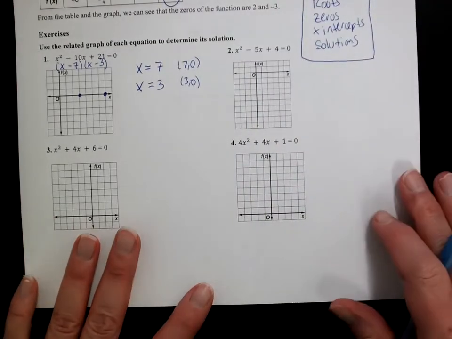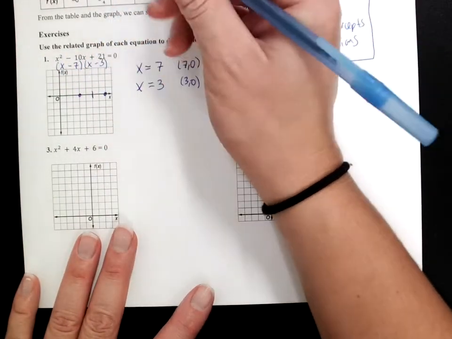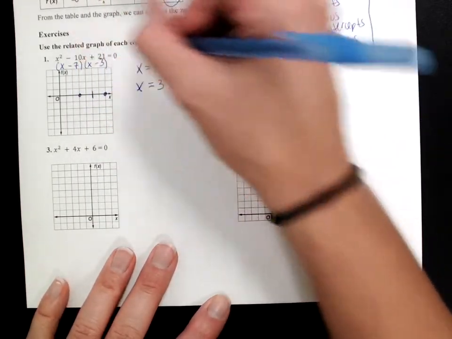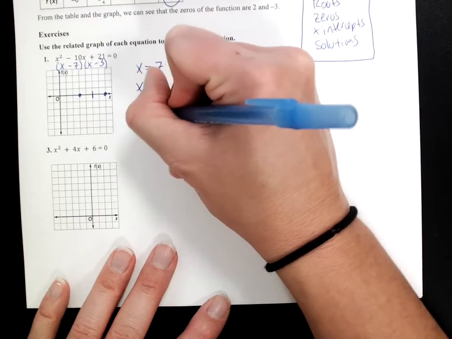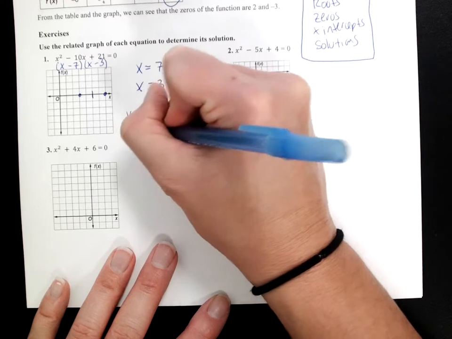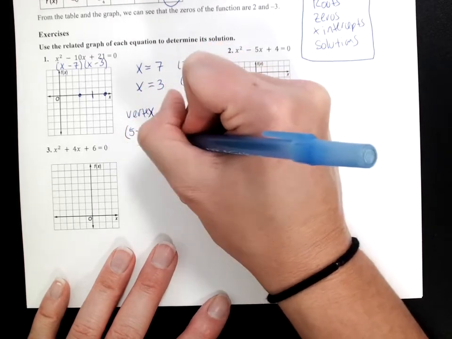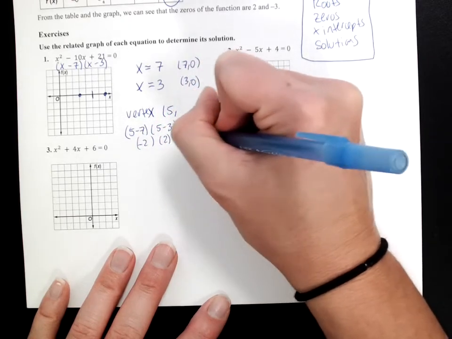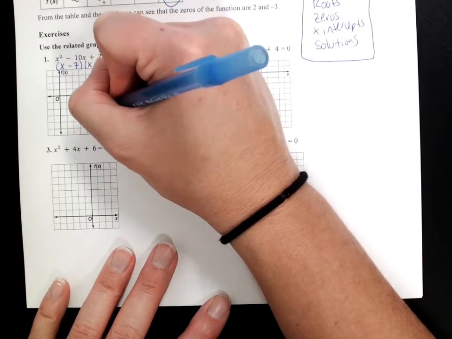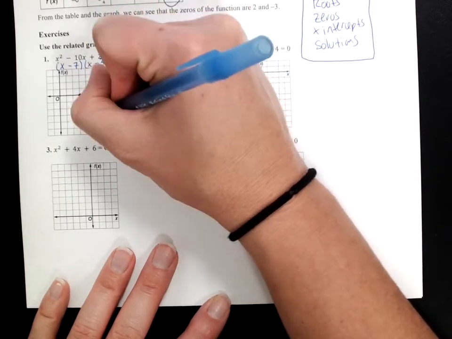Either one, okay. And then again, if I was going to finish graphing it, I know the vertex would be here in the middle. What's between 3 and 7? Well, that's 5. Plug 5 in to find the vertex. It's going to be 5, comma, 5 minus 7 times 5 minus 3, or negative 2 times 2. (5, -4) is your vertex. Again, you could just do your normal points from there, and there's your graph.